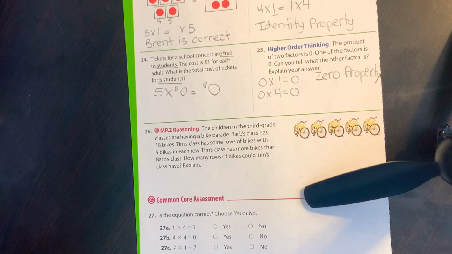Okay, so again, we are going to read it one more time because it's a word problem. So the children in the 3rd grade classes are having a bike parade. Barb's class has 18 bikes. Tim's class has some rows of bikes with 5 bikes in each row. Tim's class has more bikes than Barb's class. Okay. How many rows of bikes could Tim's class have?